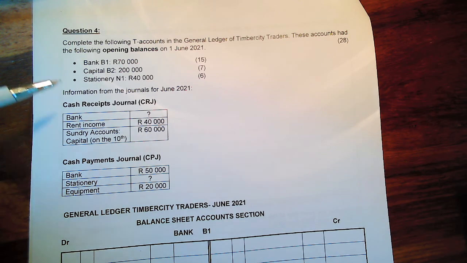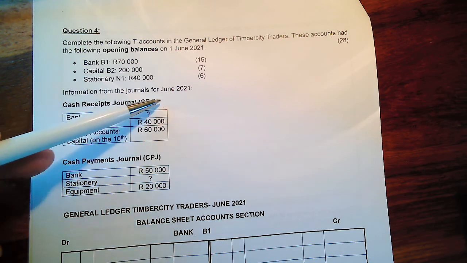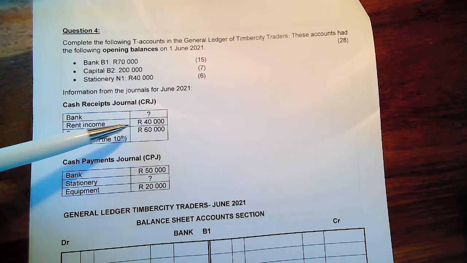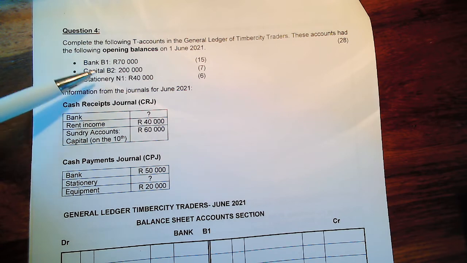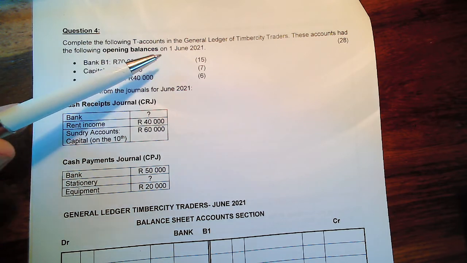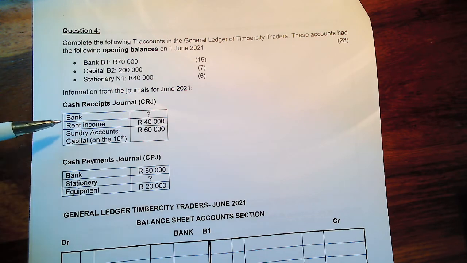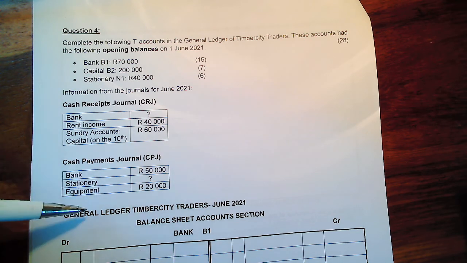Okay, right. Now, this is for the month of June. So this is a summary of what happened in June. That is a summary of what happened before the month of June to have an opening balance, and this is what happened in the month of June. Okay, just a couple of things before we do each T account separately.